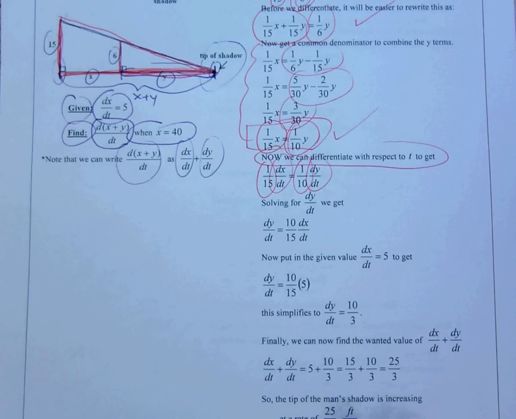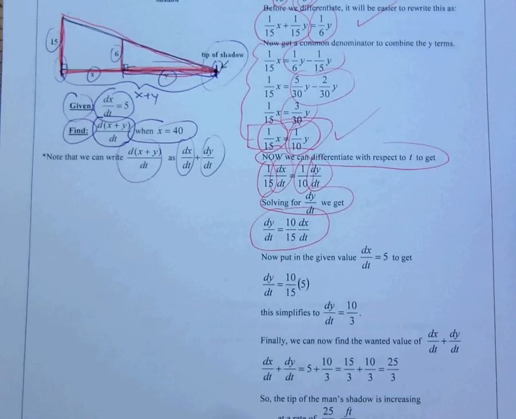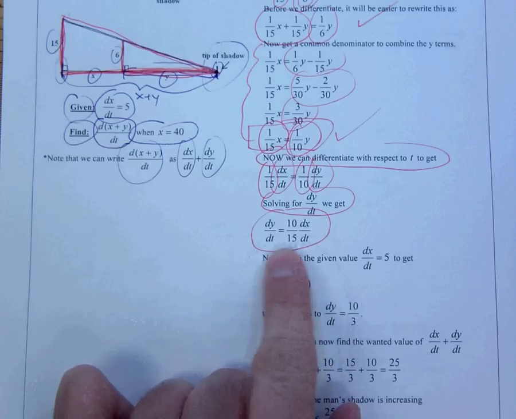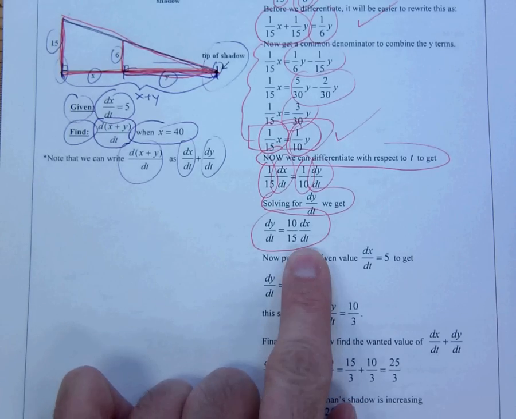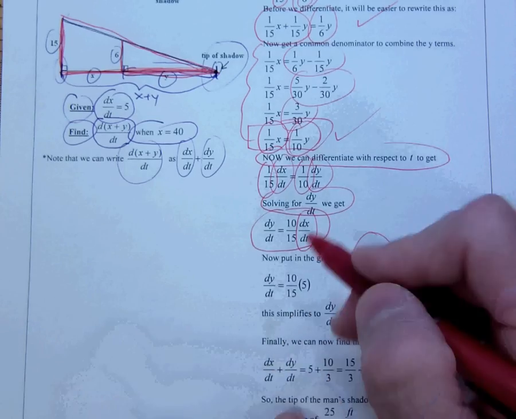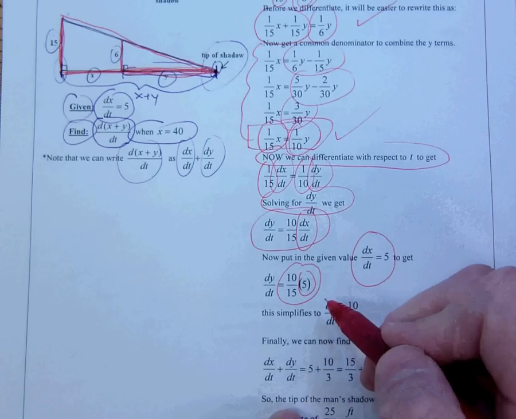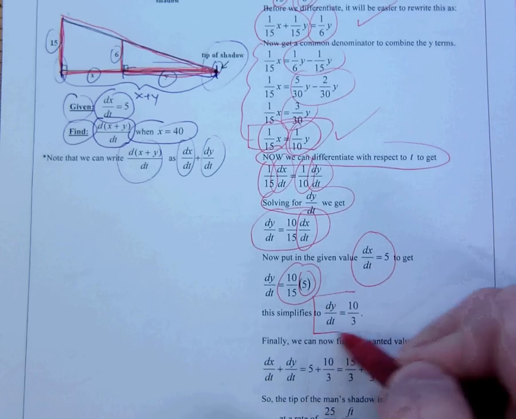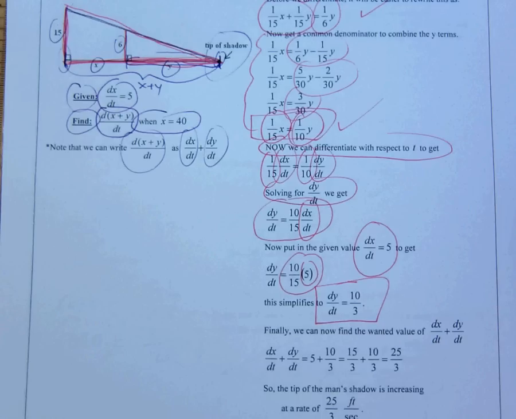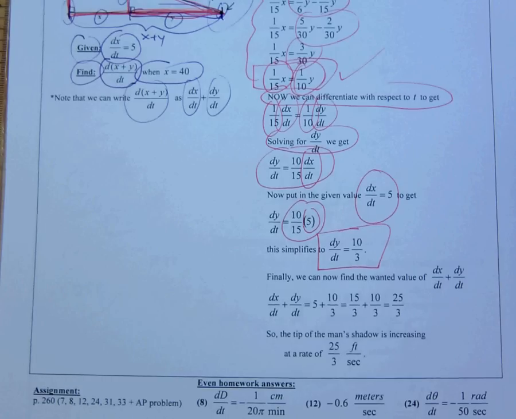So let's take a look at what I decided to do here. What I decided to do is solve for dy/dt. And the reason I decided to do that is because now I have this, and I know dx/dt, which is what? It was given to be 5. So I can now just replace dx/dt with 5, and when I multiply those and simplify, I get 10/3. So there you go. So I got dy/dt is 10/3. Any questions so far? Take a look at it. We're good, right? Okay. With me? Okay.